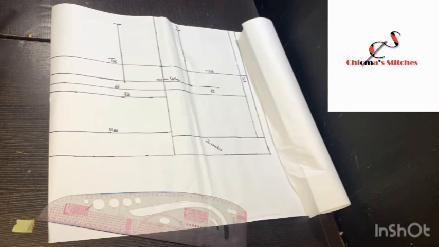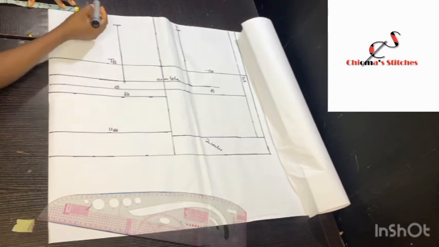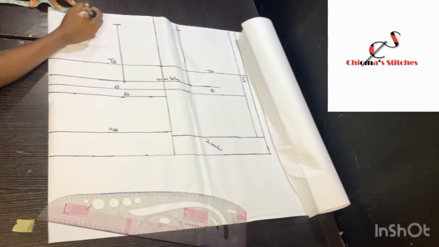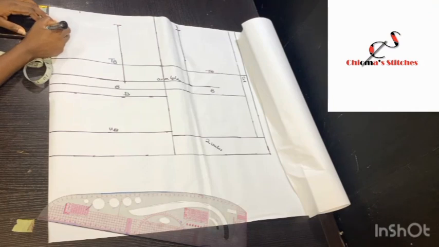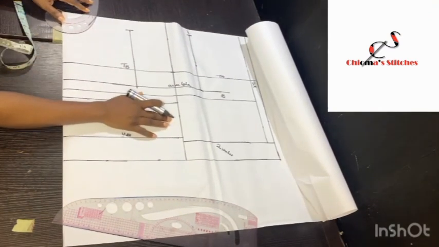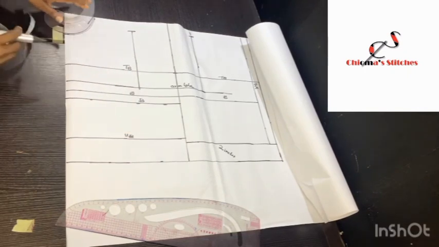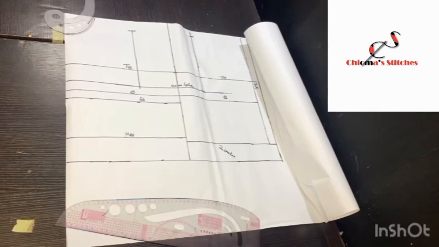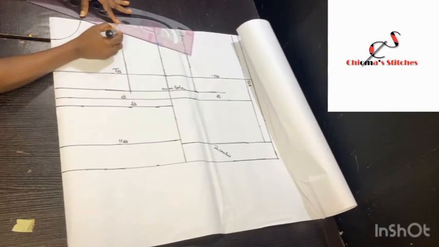So I'm just going to be using 3.3. So for the front, I'll use 3 by 3 inches. So 3 inches width and 3 inches depth. Then I'll use my curve ruler to curve it in. I'll use this one to connect the armhole, the shoulder slanting.